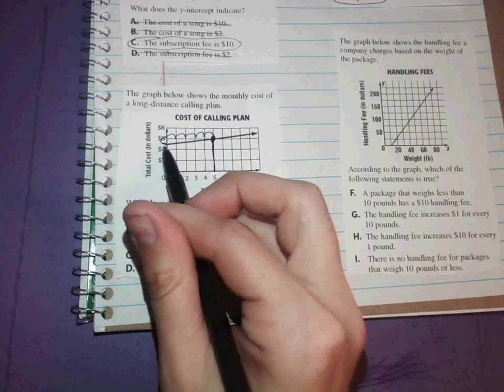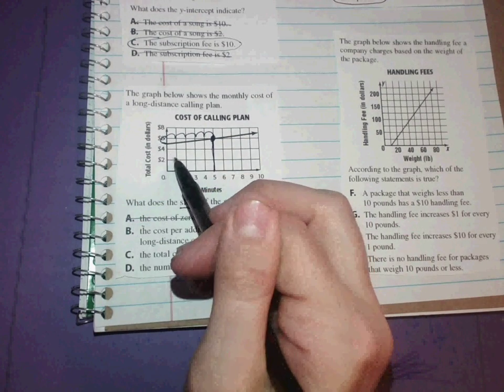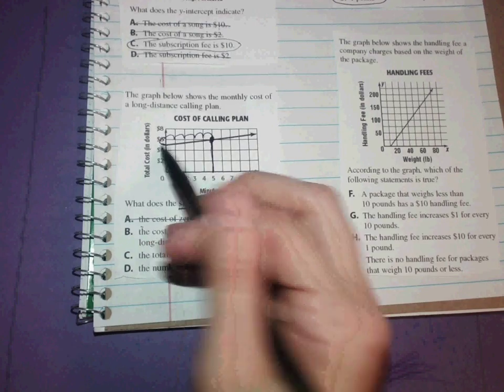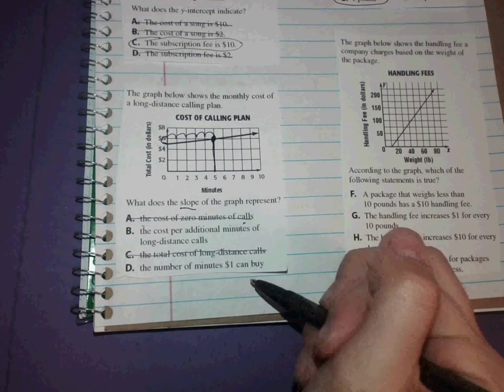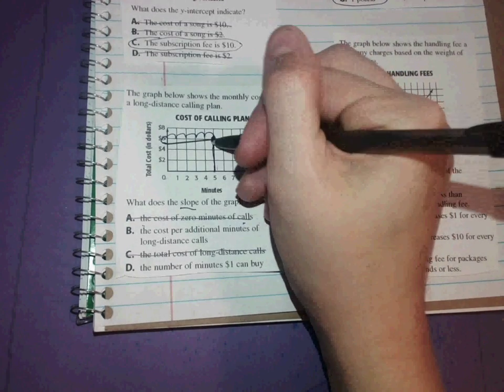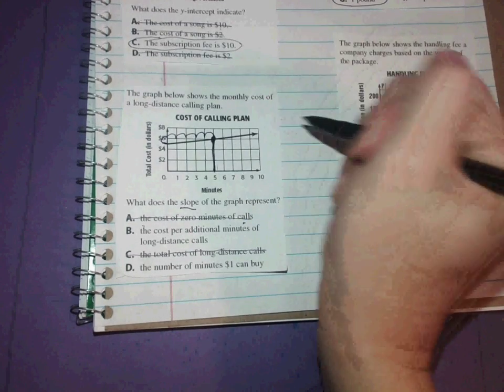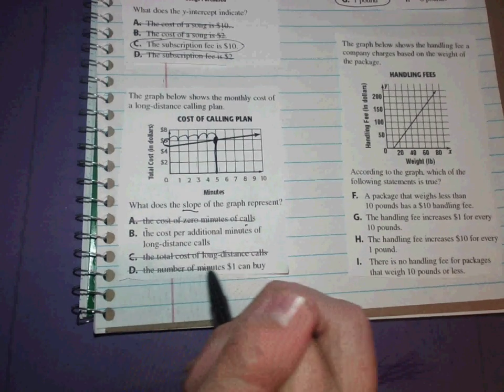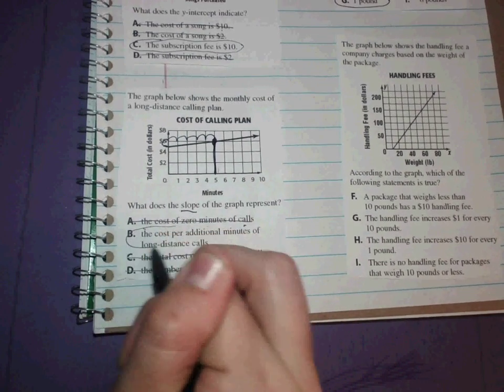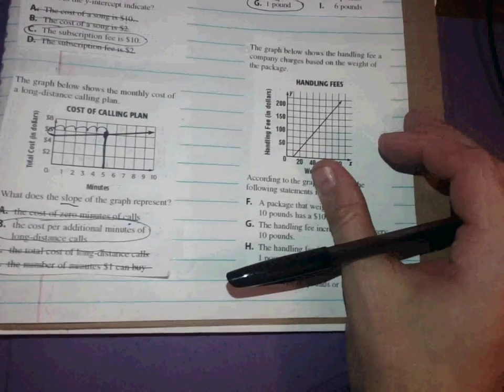Well, no, because that is the y value, because we'd have to add the initial cost for it to be the total. And the number of minutes $1 can buy. Well, we found out $1 can buy 5 minutes, but what about after that? It doesn't tell us anything about where it keeps on going. So I would say the cost per additional minutes of long-distance calls.